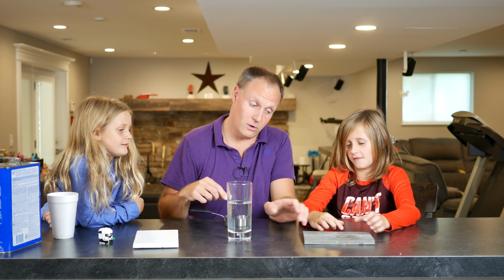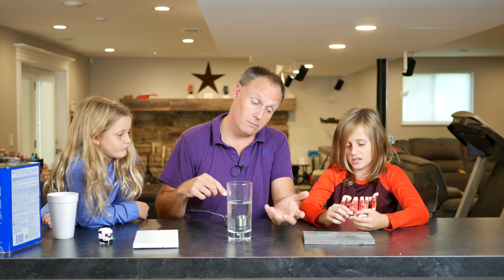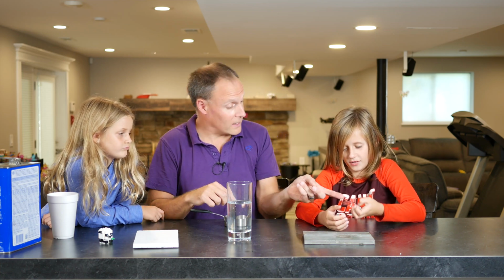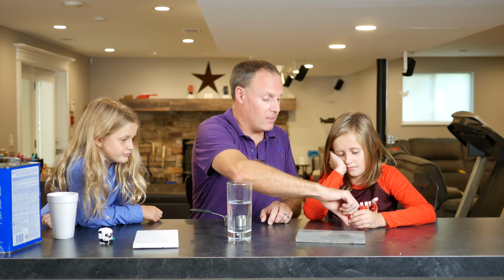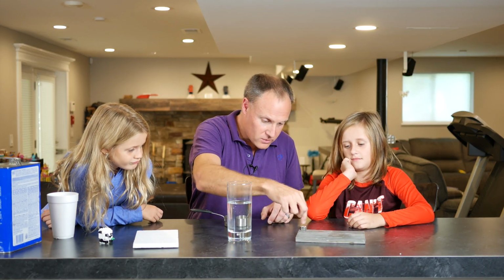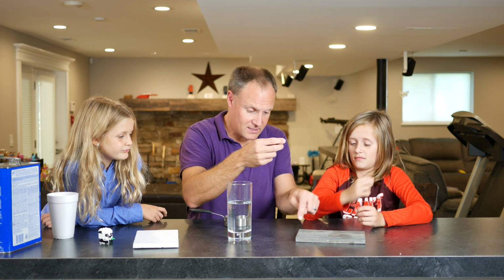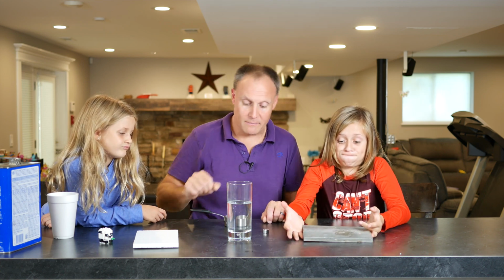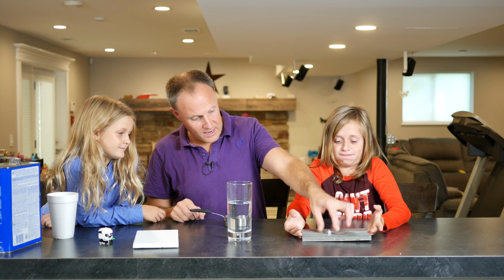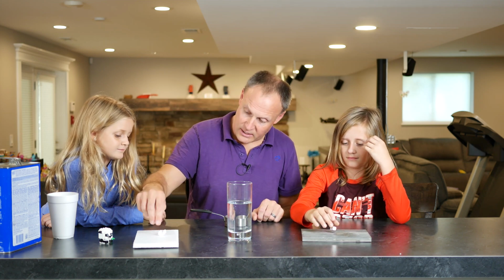It's 304 stainless, and this is 304 stainless. So it should have the same density. So that's interesting, right? This is heavier, it weighs more than this, but if you were to cut out the same shape of this from here, it would weigh the exact same because they both have the same densities. All right, so this is actually this, and this is actually this.